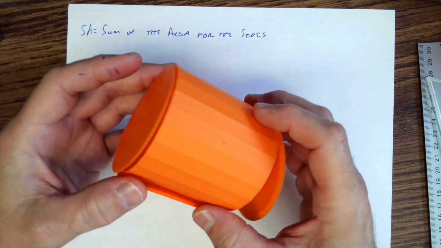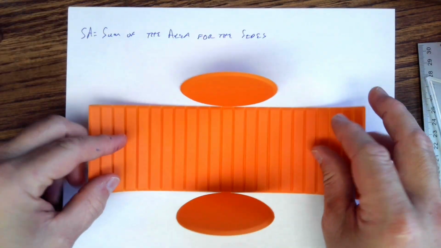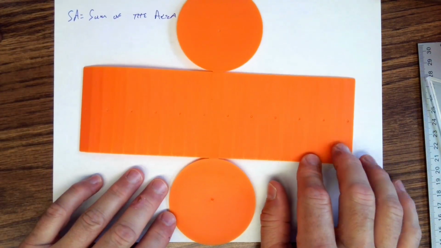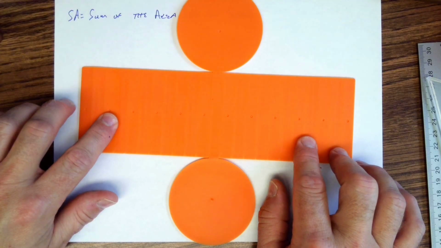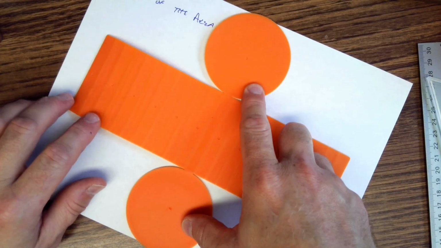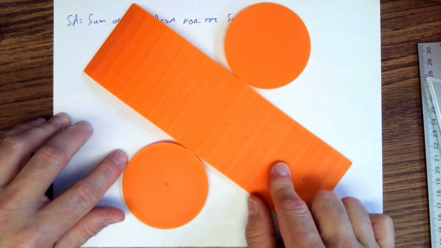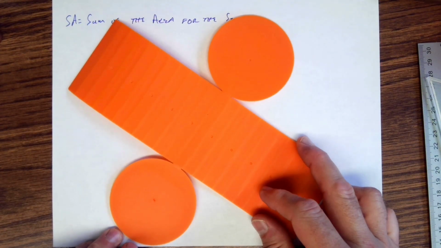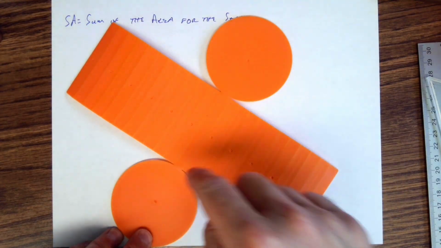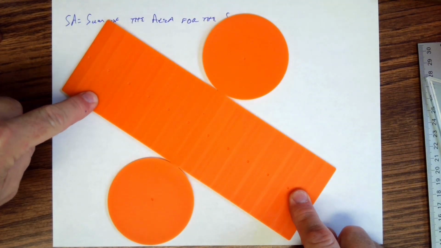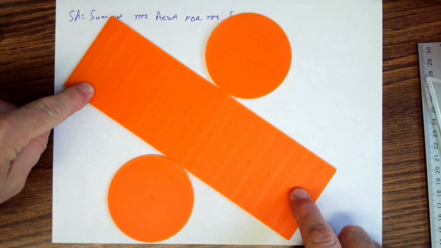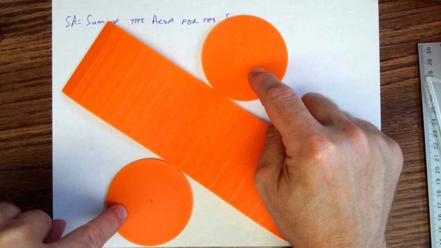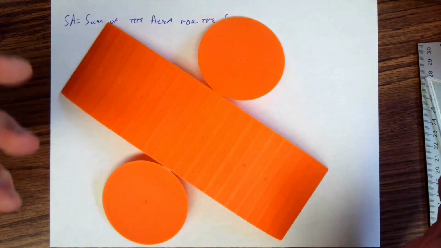All right? So anyway, we take this and we unfold it. Actually, I'm going to unfold it that way. And look what we get. We get a rectangle and two circles. Wow. Isn't that neat? Looks like something staring at you, like a bug or something like that, right? And then once again, surface area is strictly talking about the sum of all the sides. One of the sides, that's interesting, isn't it? One of the sides is a rectangle, and the other two sides are circles. So you find the area of the circles, you find the area of the rectangle, and you add them together.